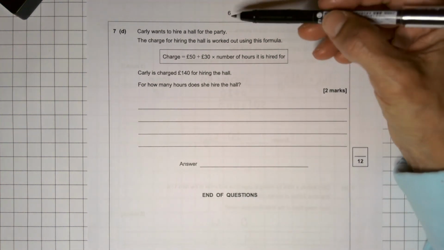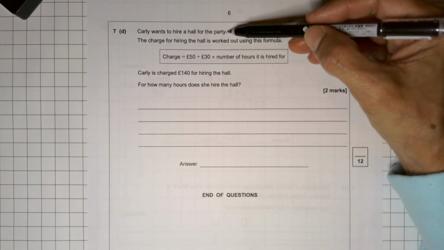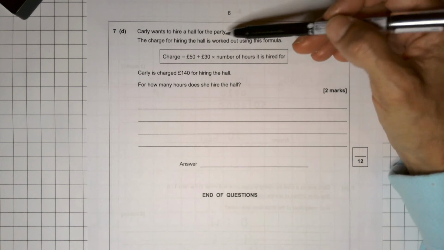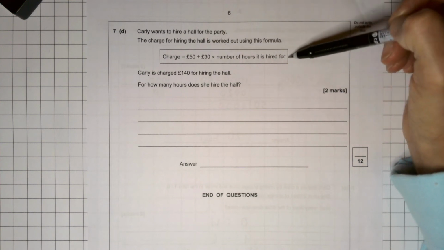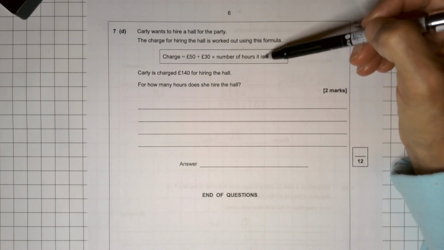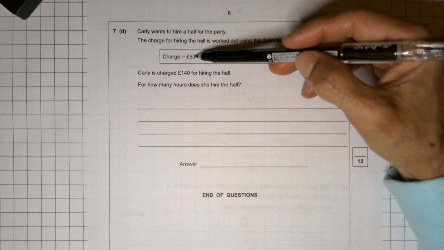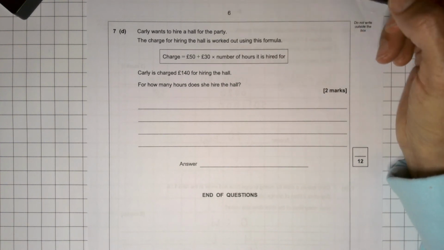And the question says Carly wants to hire a hall for the party. The charge for hiring the hall is worked out here. So how many hours does she hire it for? Multiplied by 30, then add 50 will give you the charge. Why did I do it in that order?